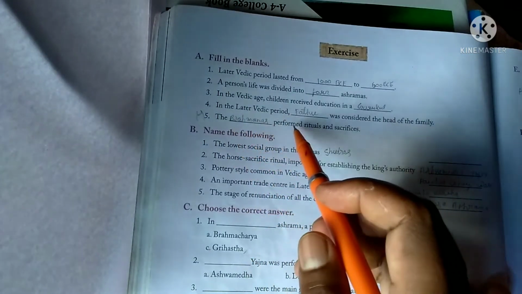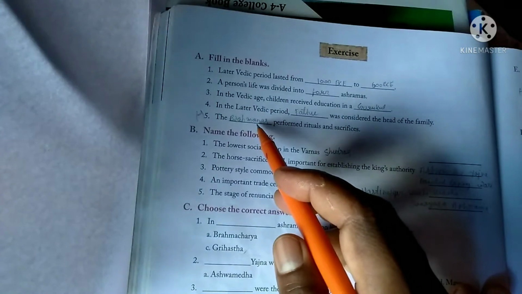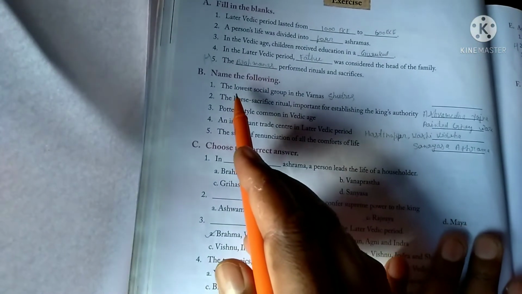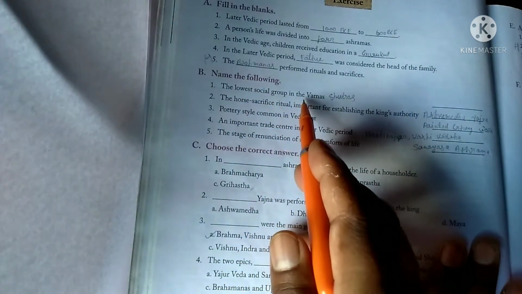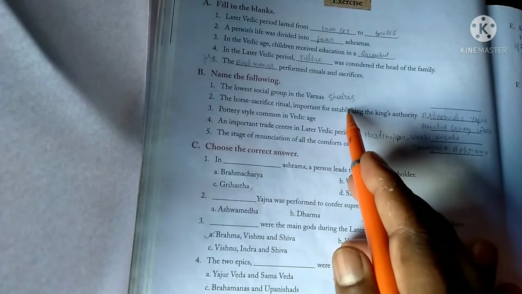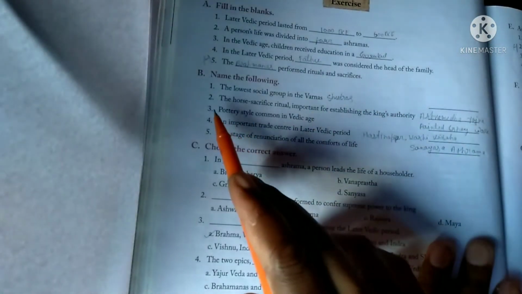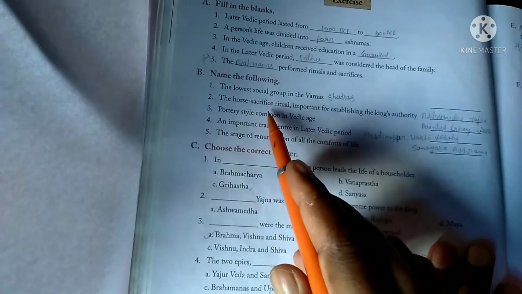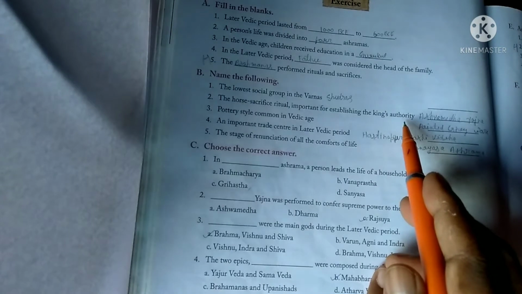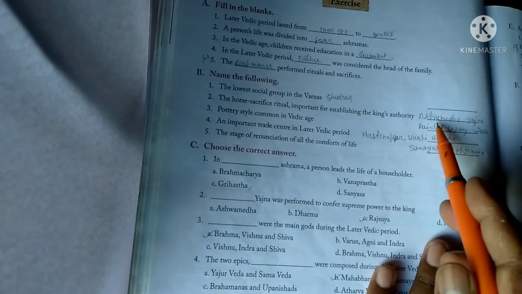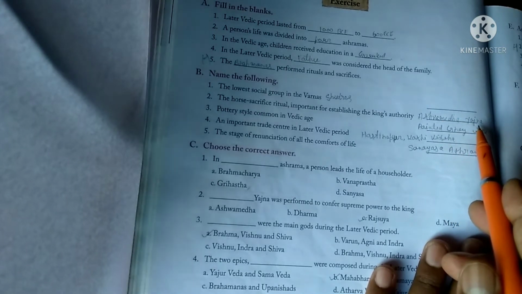The Brahmanas performed rituals and sacrifices. Here will be Brahmanas. Now name the following: the lowest social group in the Varnas. Okay, here will be Shudras. Here you have to write Shudras. Second, the horse sacrifice ritual important for establishing the king's authority. Which yagya was there? Ashwamedha yagya. Then you have to write Ashwamedha yagya.